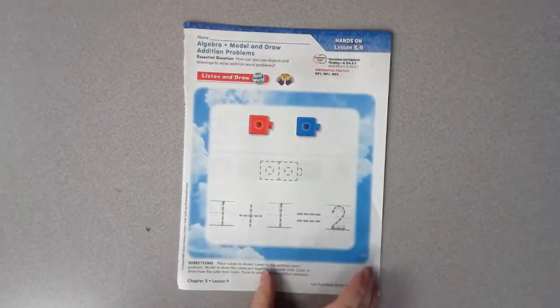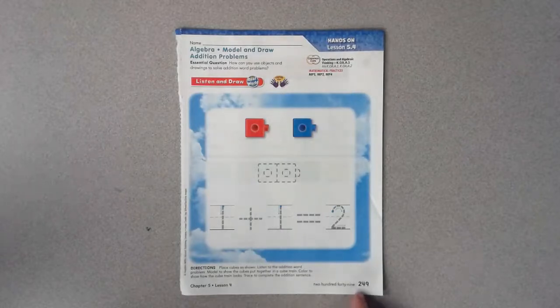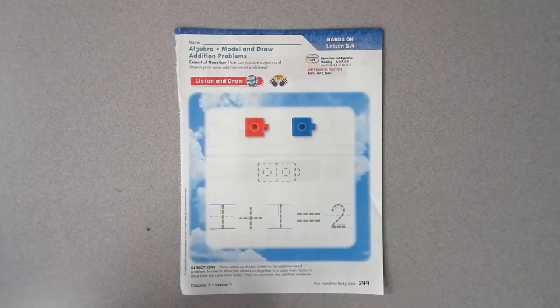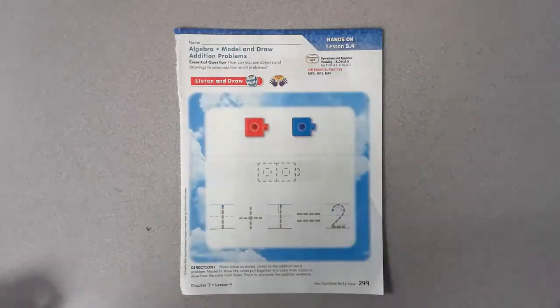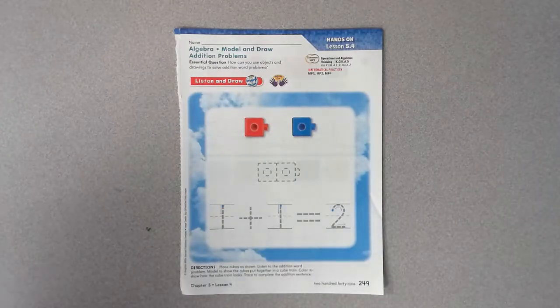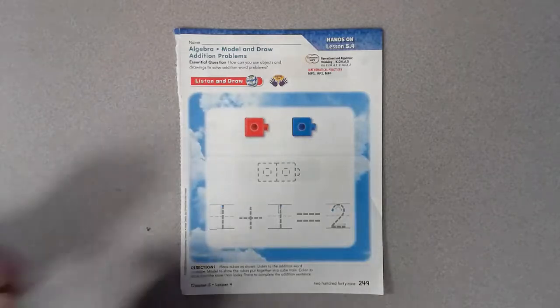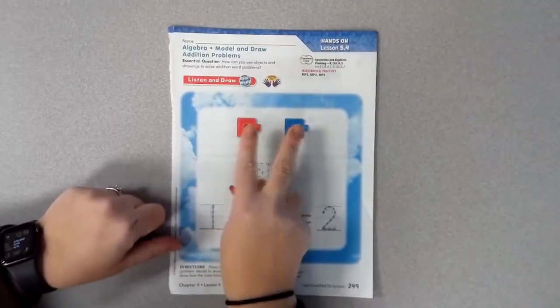Today we are doing lesson 5.4. It starts on page 249, and we are doing model and draw addition problems. Our essential question is, how can you use objects and drawings to solve addition word problems? You are going to need some crayons, and to start off we are going to need a red and a blue crayon. So they have two counters up here.